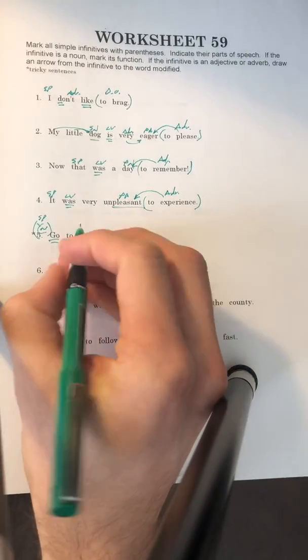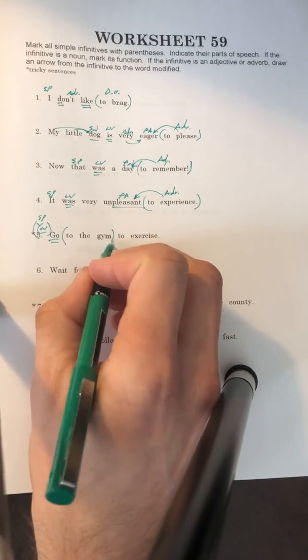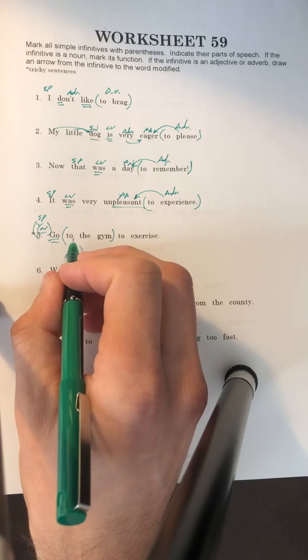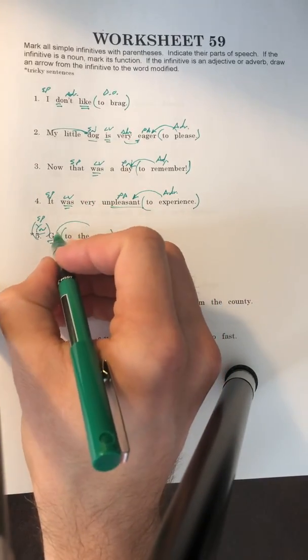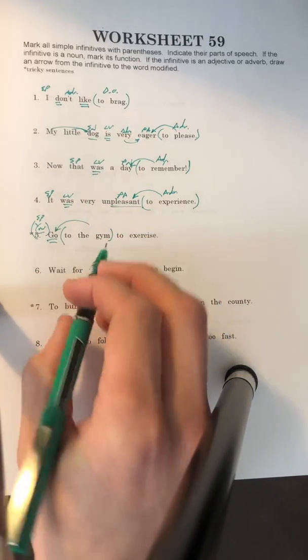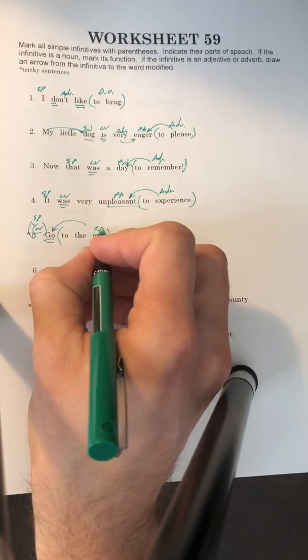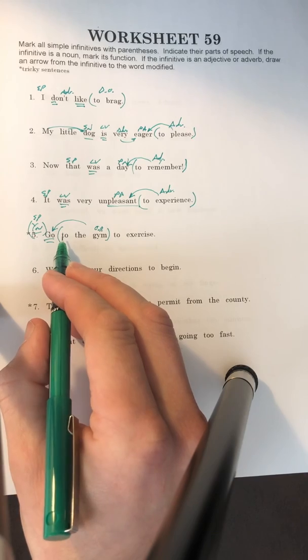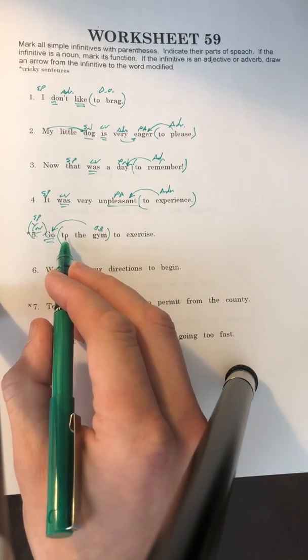You go. Now notice to the gym. This to is a preposition. Where are you going? You're going to the gym. The whole prepositional phrase is functioning adverbially, right? So gym is an object of the preposition, that kind of thing. That's what's going on in this place. They want to see if you can identify to as a preposition.